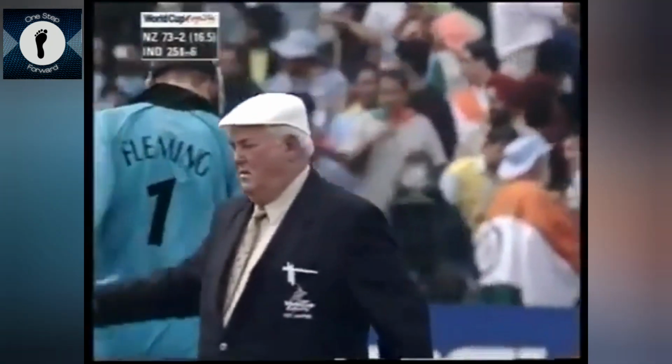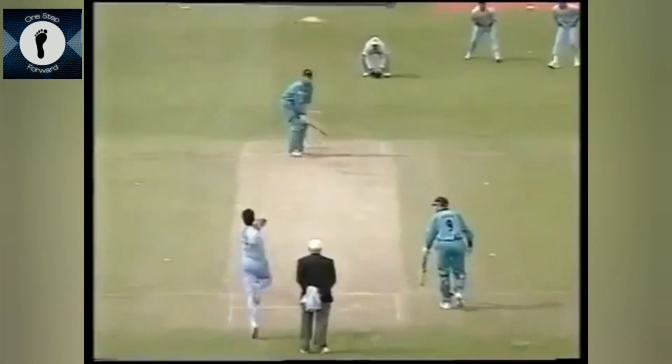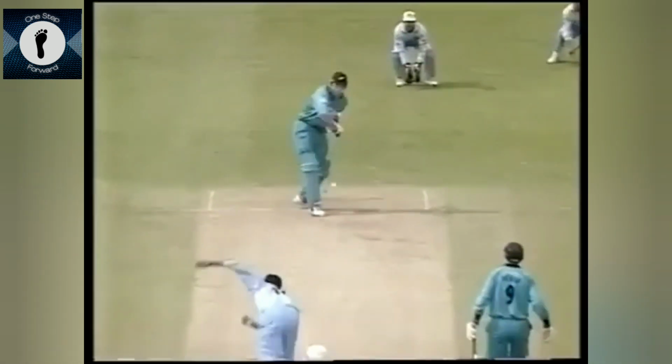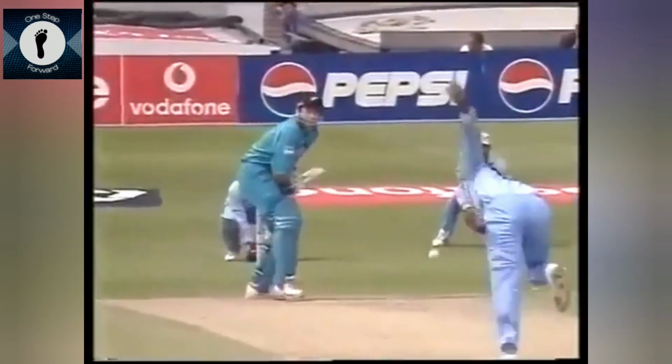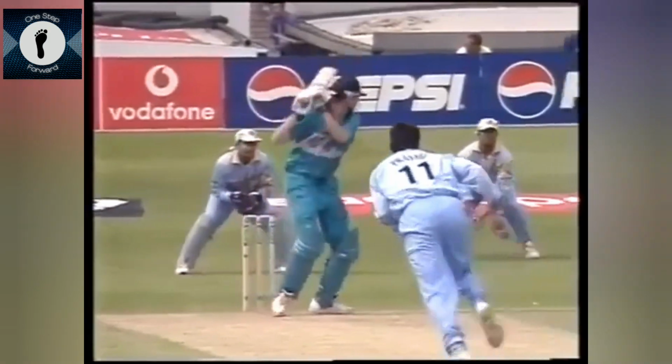Under rather fortunate circumstances. Yes, this is a streaky shot, similar to the one McMillan played, only this was a lot straighter. This has taken a thickish outside edge. Again, not convincing. Not really getting across with that back foot.